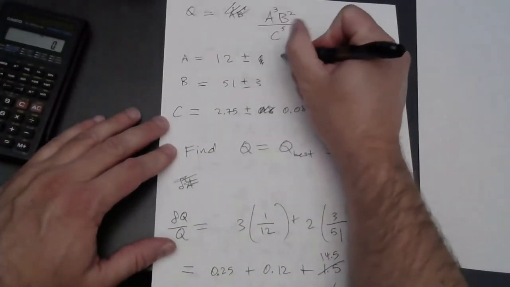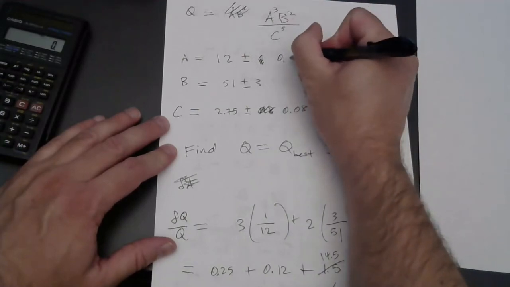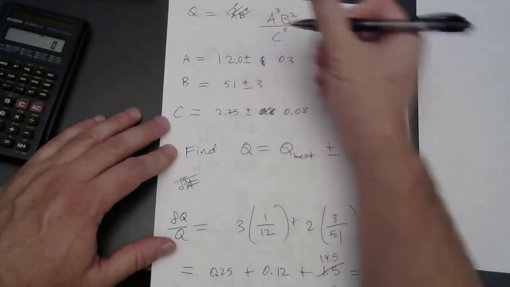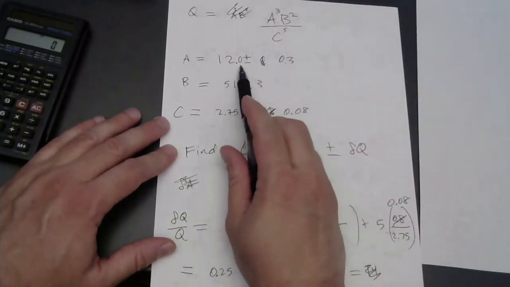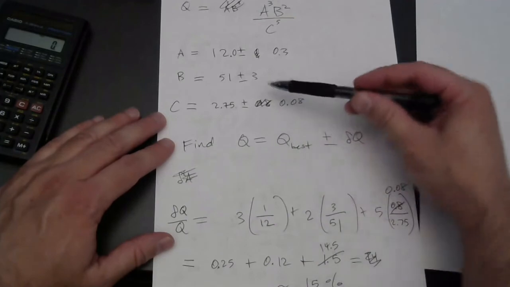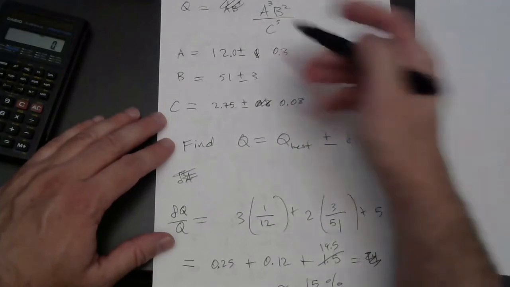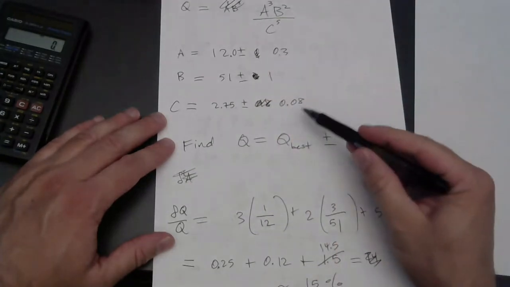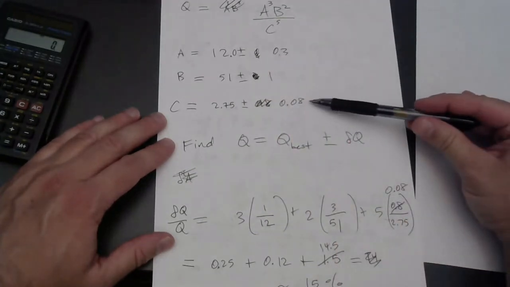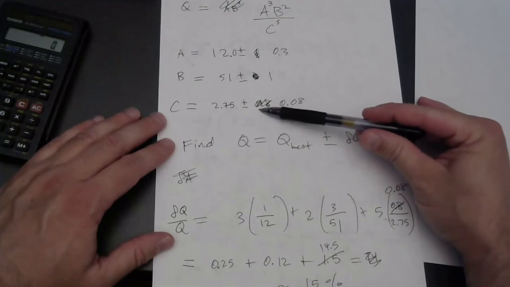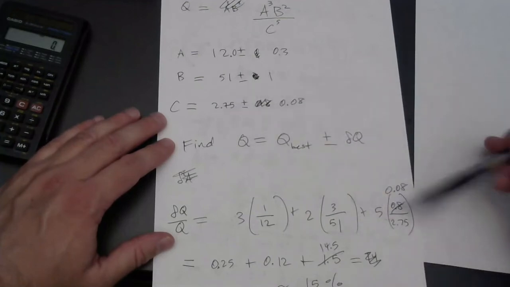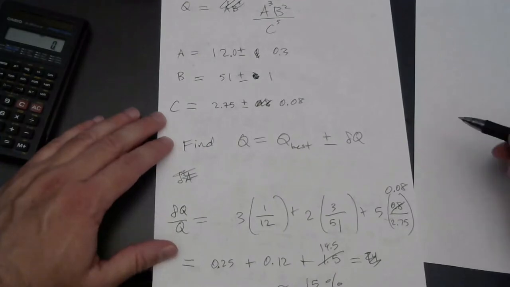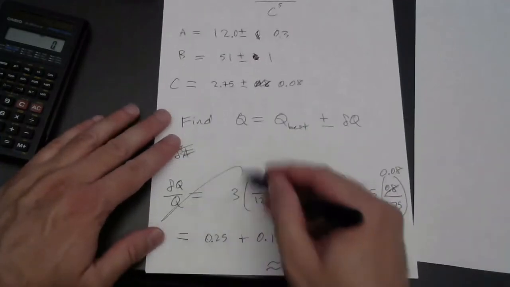Let's go with 12 plus or minus 0.3. And that means I should really write this as 12.0 to indicate that there's some kind of precision in this first decimal point. I'll make this even smaller as well. Let's go with plus or minus 1. And I just fixed this one. Originally it was 0.8. 0.8 compared to 2.75 times 5 meant a much too large propagated uncertainty.